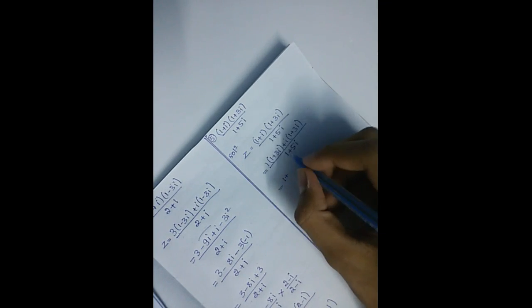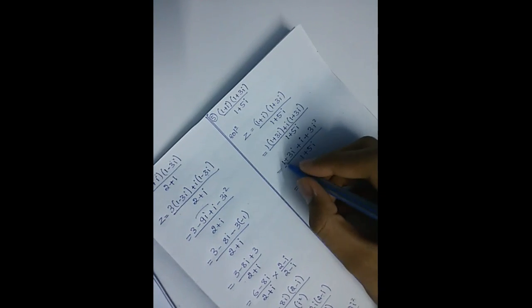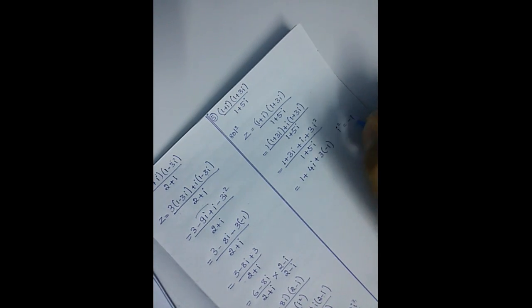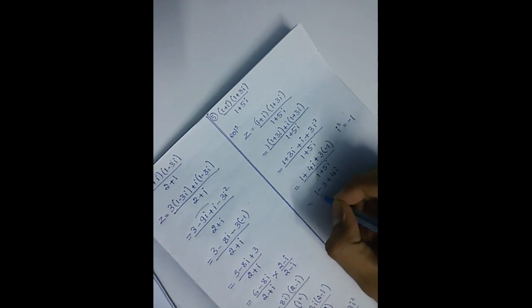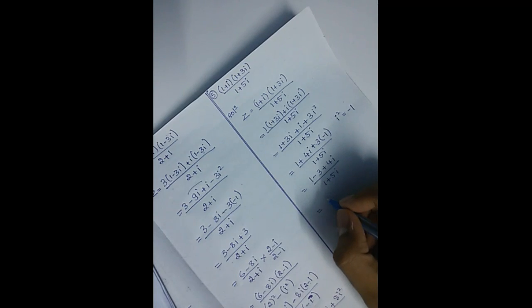This is 1 plus 3i plus i plus 3 into i squared, divided by 1 plus 5i. 1 plus 3i plus 4i, plus 3 into minus 1, since i squared is equal to minus 1, divided by 1 plus 5i. 1 minus 3 plus 4i divided by 1 plus 5i, which is equal to minus 2 plus 4i divided by 1 plus 5i.